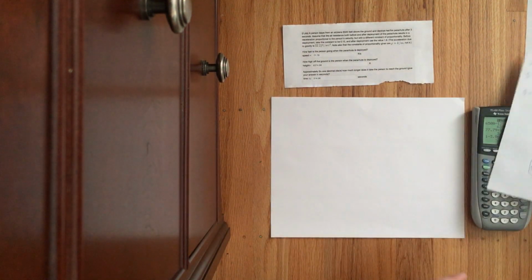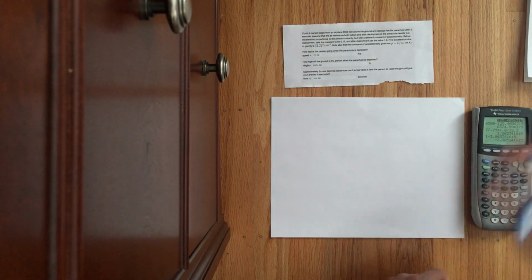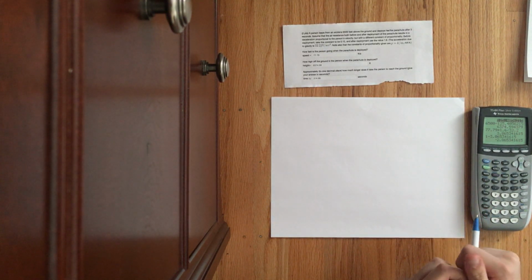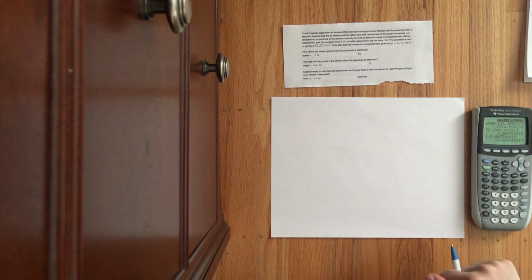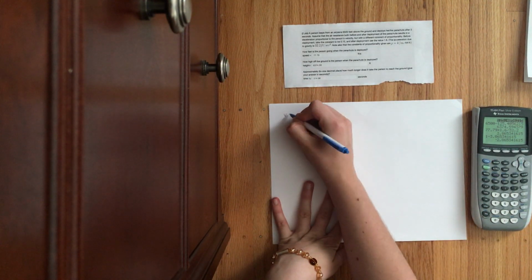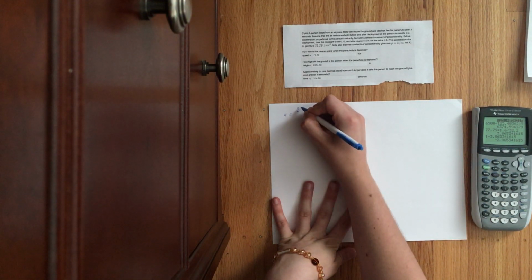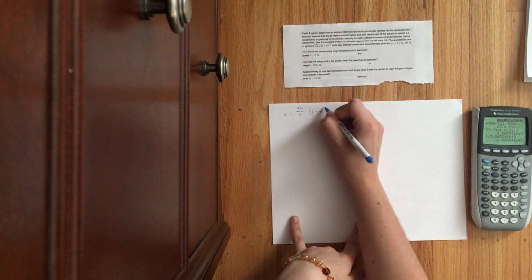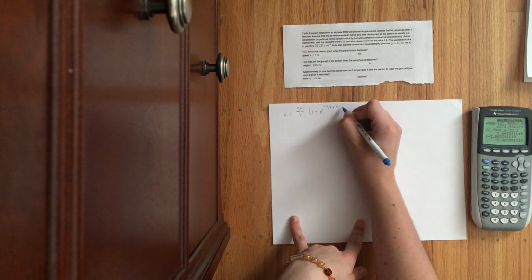I'm going to move this off the screen now. So the next part of the problem asks, approximately to 1 decimal place, how much longer does it take the person to reach the ground, in seconds. So for this part of the question, we need to take our velocity equation that we found in part A, v equals gm over k times 1 minus e to the negative k over m t.